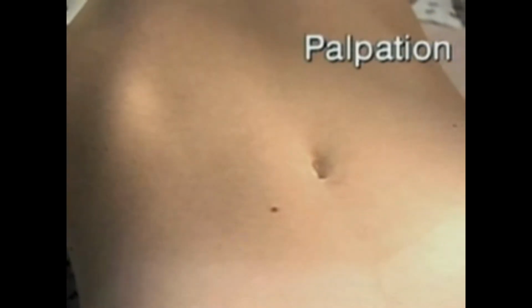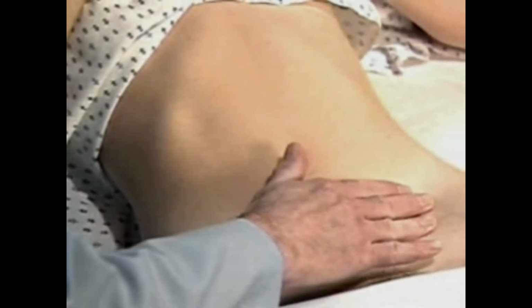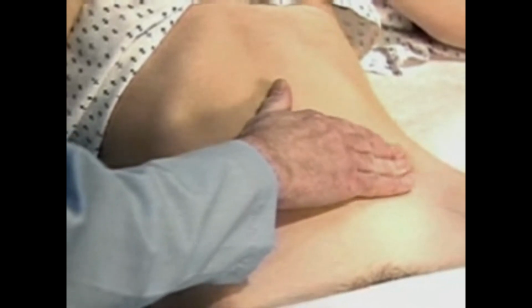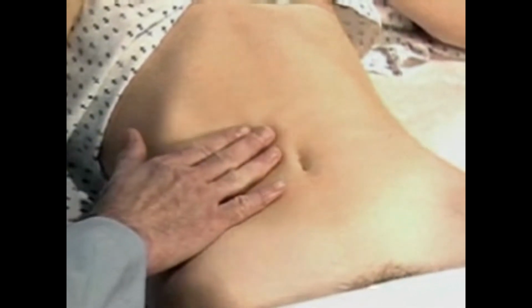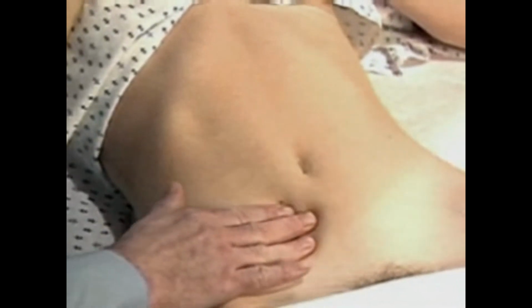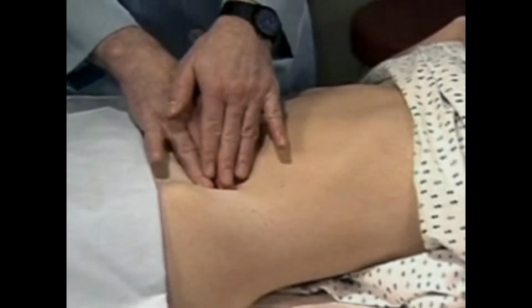Palpate the abdomen, beginning gently and saving painful areas for last. With your fingers together, place your hand flat on the abdomen and press, using a light dipping motion. Moving smoothly, feel in all quadrants, identifying any tenderness or increased resistance to your hand. When resistance is present, try to relax the patient and palpate gently again. Just let me know if anything's uncomfortable.